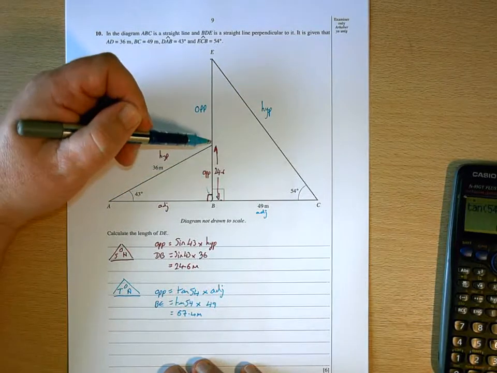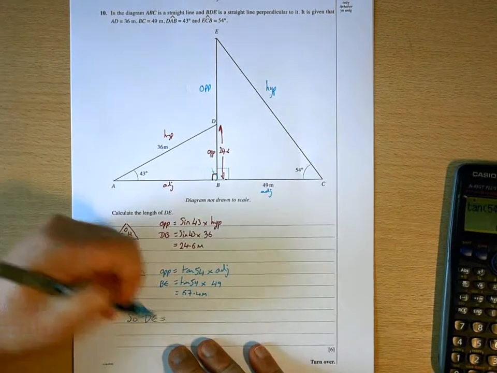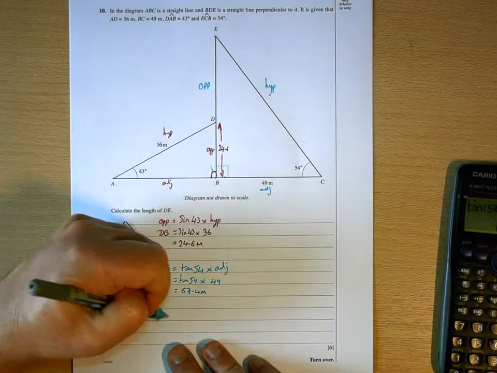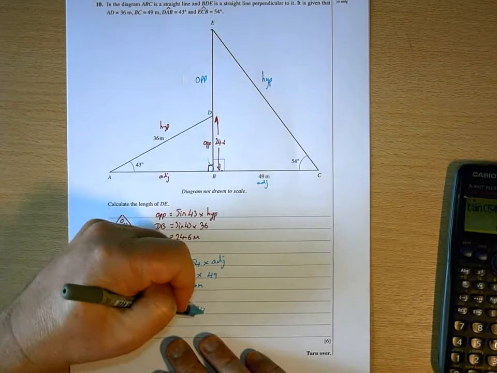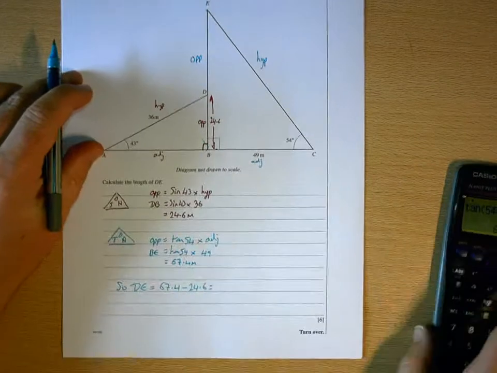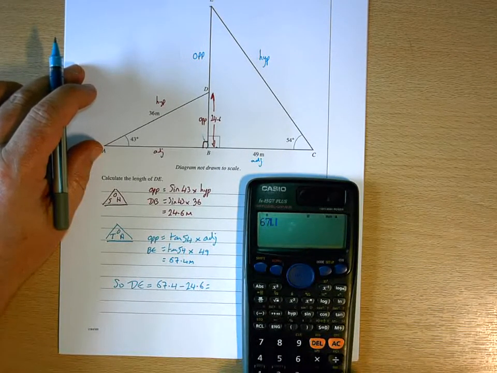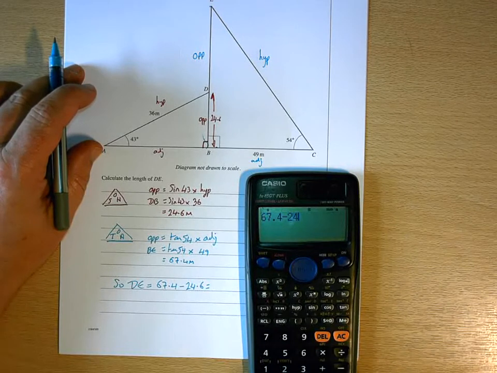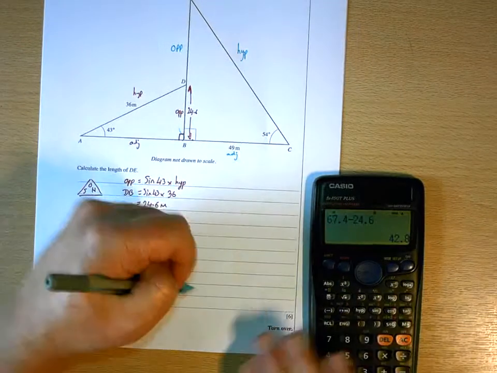So to work out DE, I'm going to take those away. So DE is going to be 67.4 take away 24.6. So 67.4 take away 24.6 equals 42.8 meters.